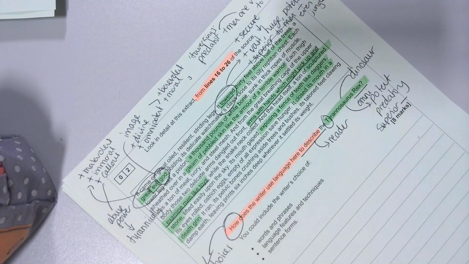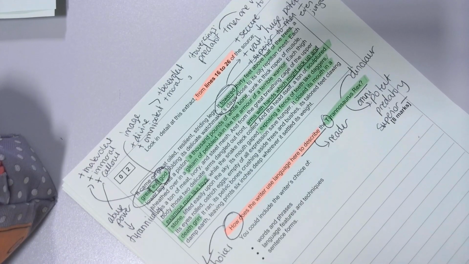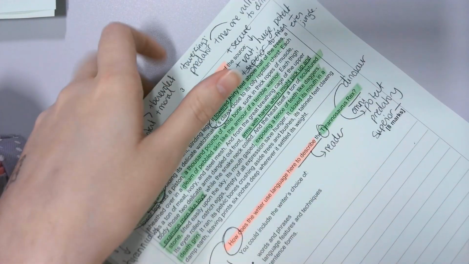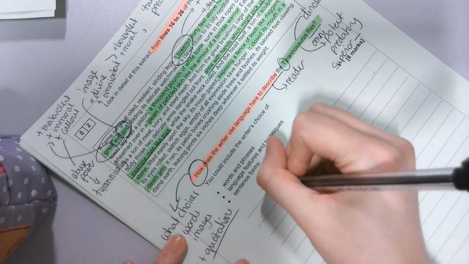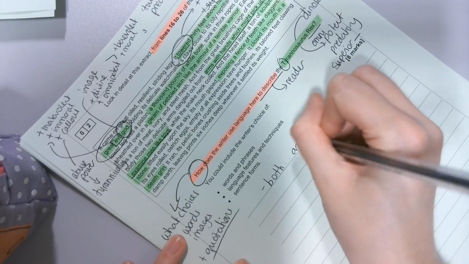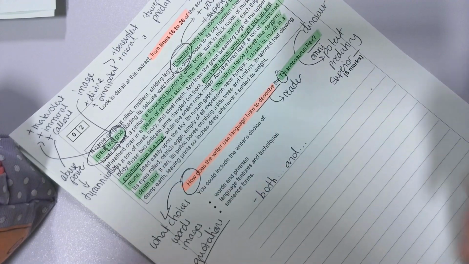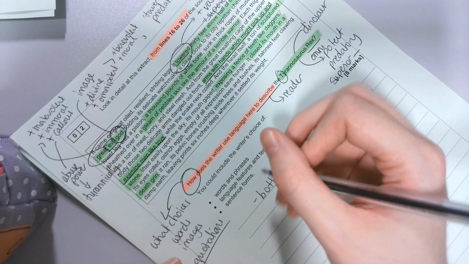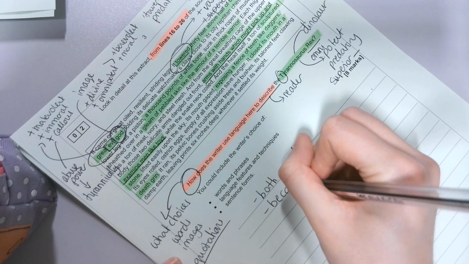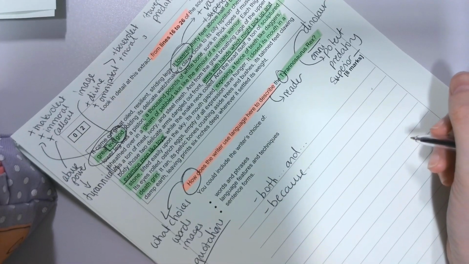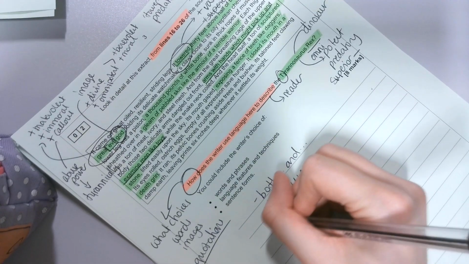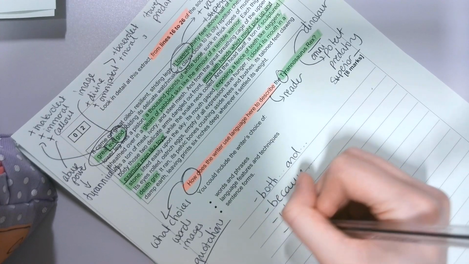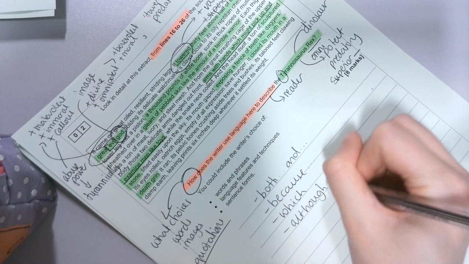So we've learned a lot. I'm not going to do the third quote because you can do that yourself as an I do. But what I am going to show you is how to put those great ideas into a paragraph. So, things I would like to see in your paragraphs. I would like to see both and. This is why we do this vocabulary work, so that we can say both and. I would like to see things like because. I would like to see which. I would like to see although or while.